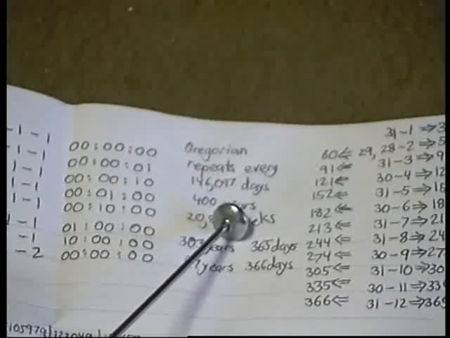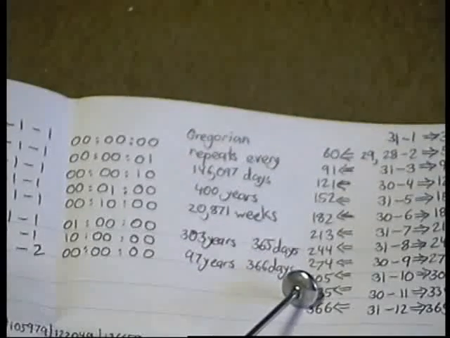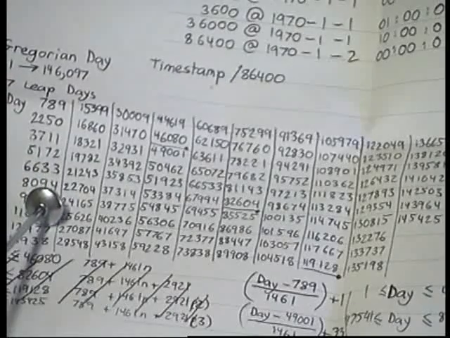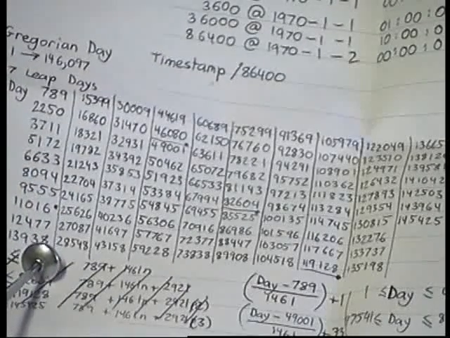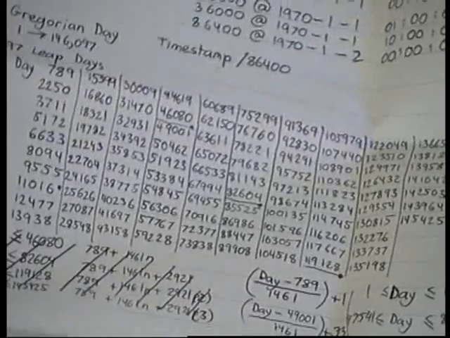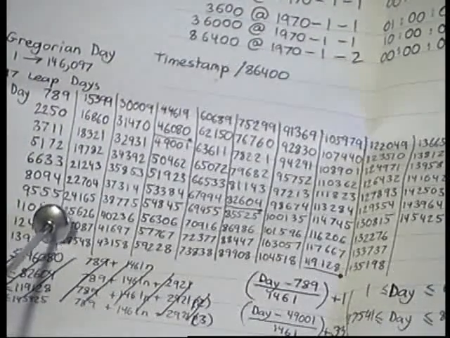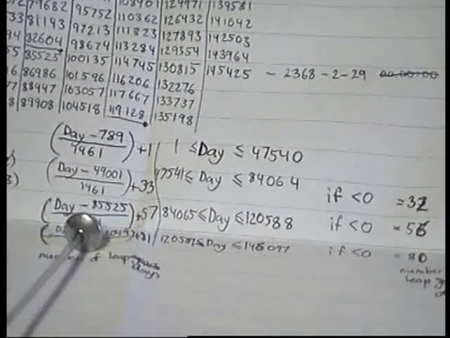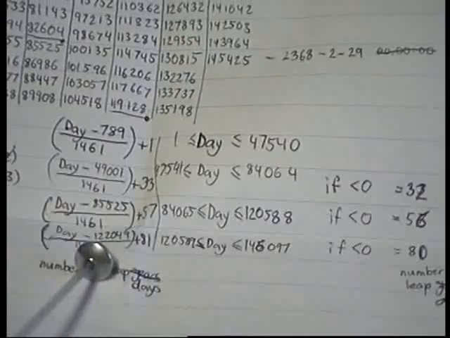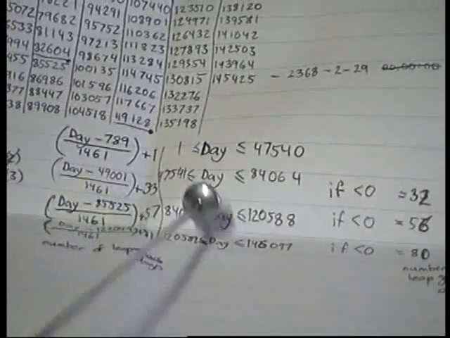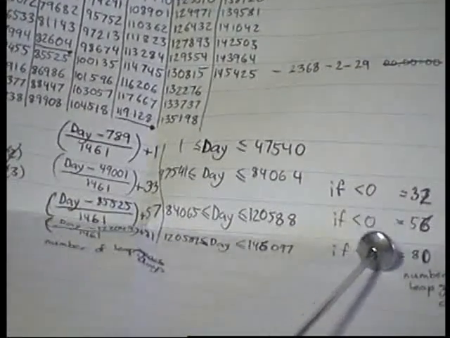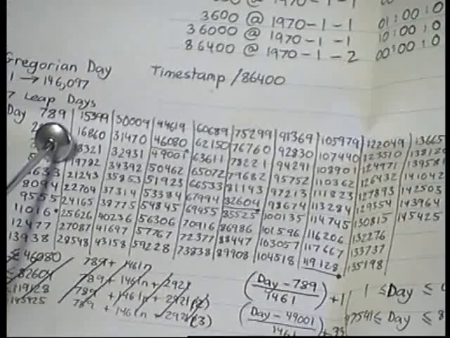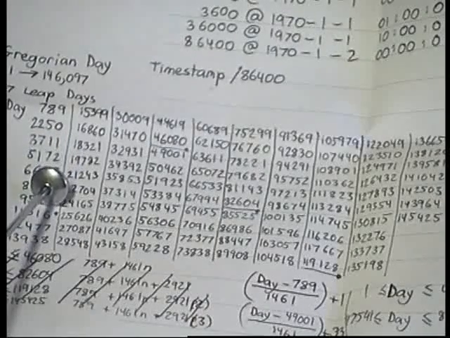146,097 days, as explained in an Internet Wikipedia article. This provides me with the information needed to specify when each of the 97 leap days occurs, and to create an algorithm that detects that a certain number of leap days have already occurred when a day is specified. Between certain numbers of Gregorian days, there are a fixed number of previous leap days, so these can be specified by if statements.